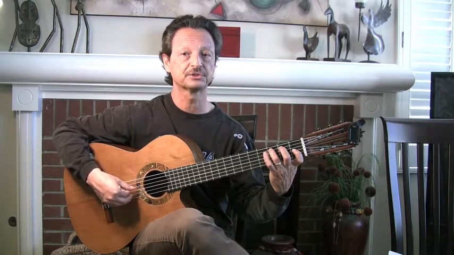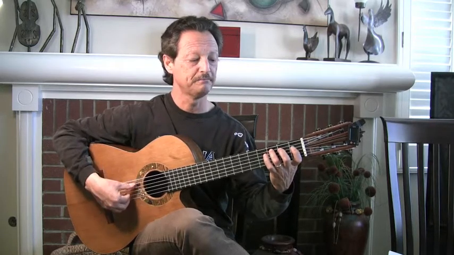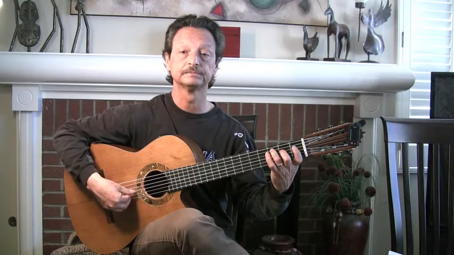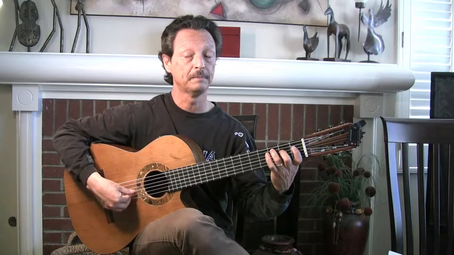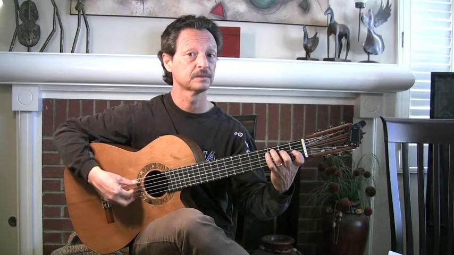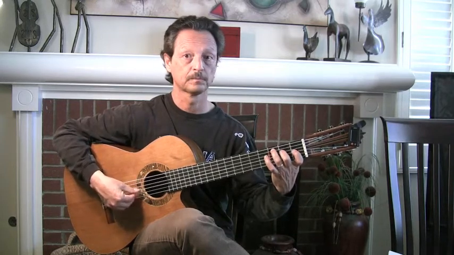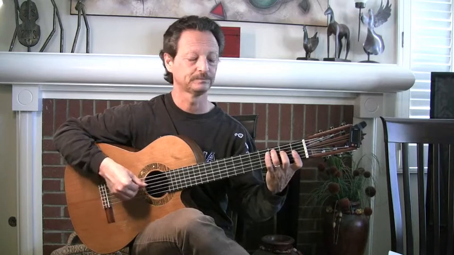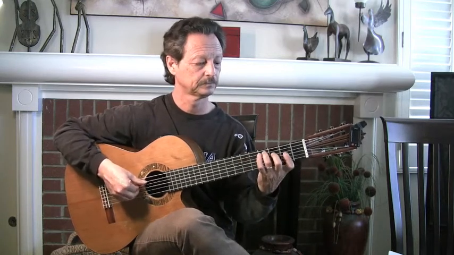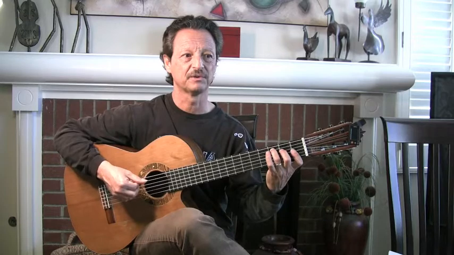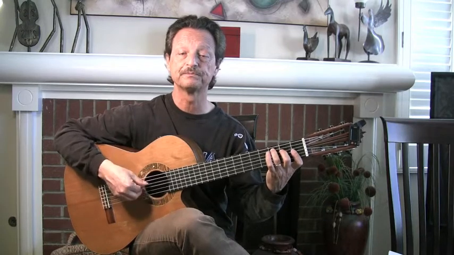I'm playing it on the 3rd string, 1st fret. So I have major third, augmented fifth. So the sound is, these are augmented chords. They have a very dissonant sound too.